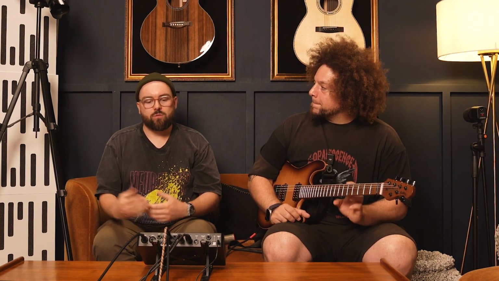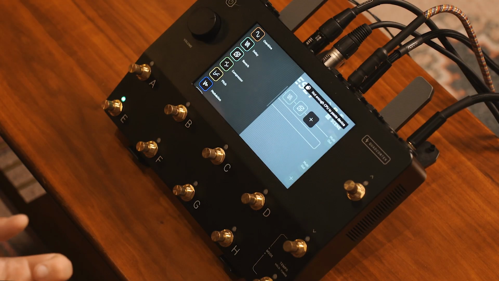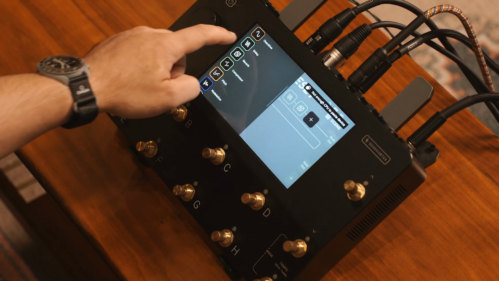Tip 3. This is more of a sound design kind of thing, but one of my favourite things to do is to use blocks not for their original intended purpose. So one of my favourites is if we take a delay block and we change it from being a delay into just a stacked series of effects. So let me show you what I mean.